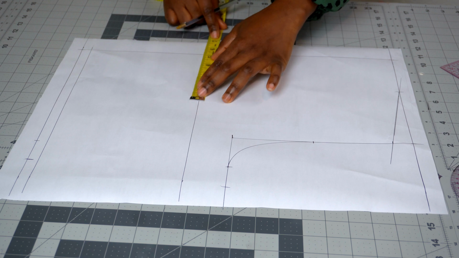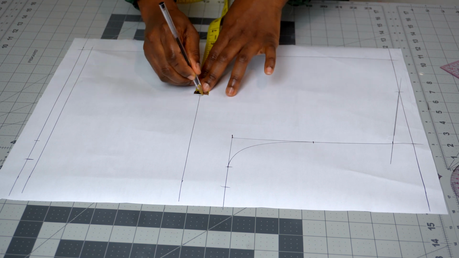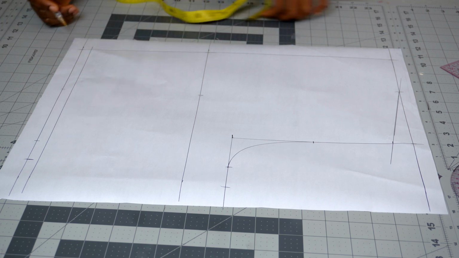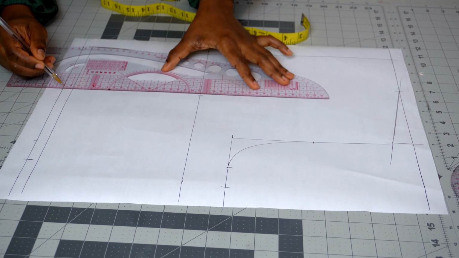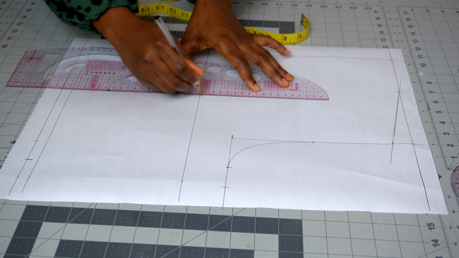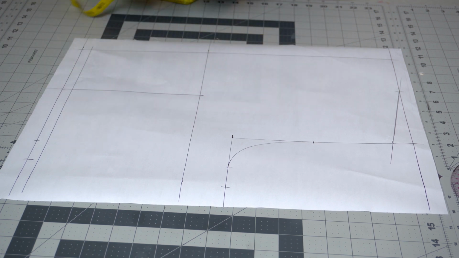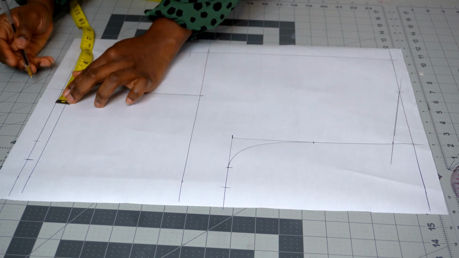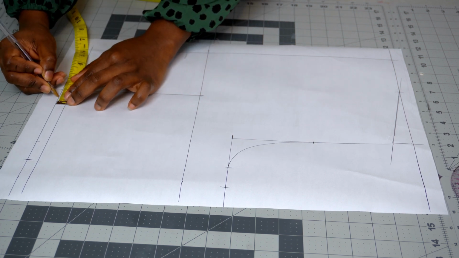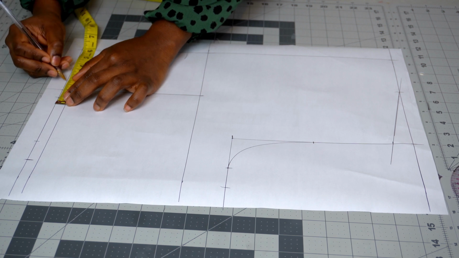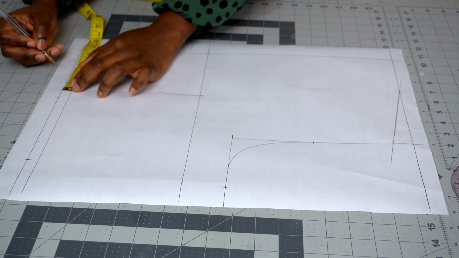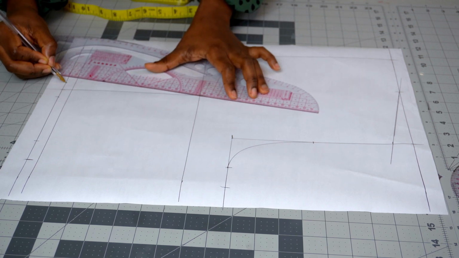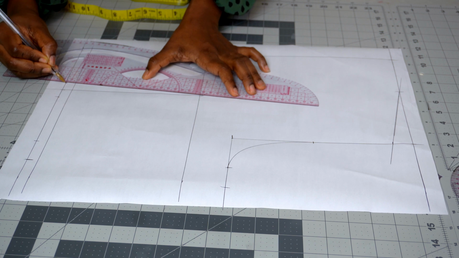So come to your bust point and mark your nipple to nipple measurement divided by 2. Do the same thing at the waist and connect both points together to create a straight line. And you don't have to go down by 1 inch from the bust point, okay? We only do that for the front. Now you come to your waist and mark 3/4 inch on both sides like we did to create the dart for the front pattern. Just do the same thing for the back, 3/4 inch on both sides, and connect it straight up to your bust point.